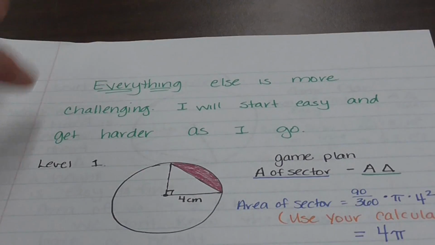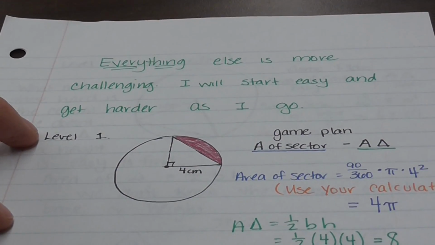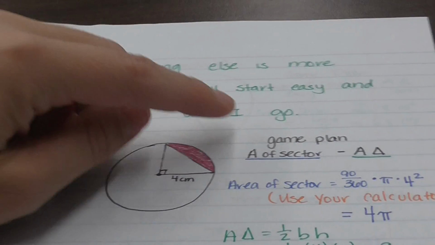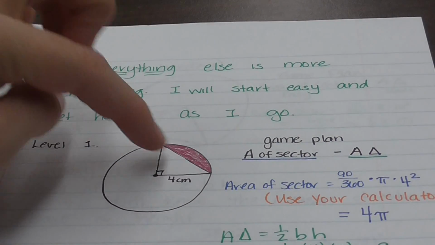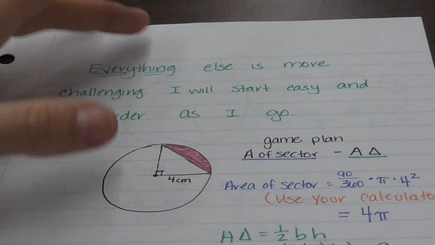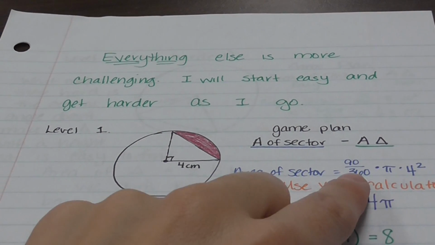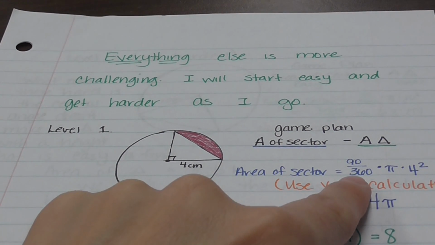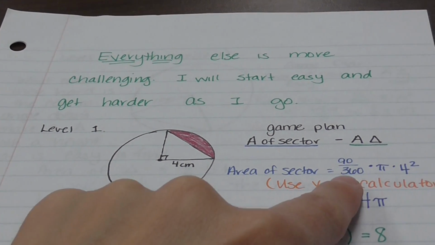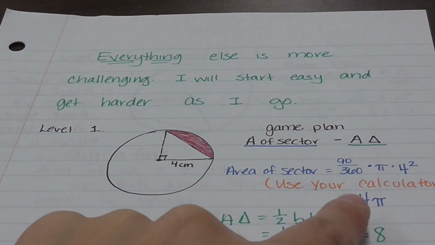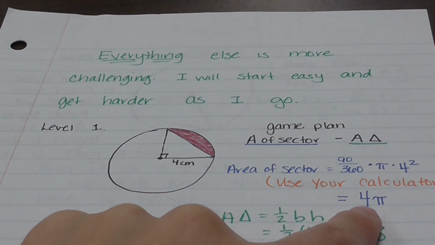So here's what they're asking for: area of the shaded region. Your game plan: area of the whole sector minus area of the triangle. The area of the sector you set up as angle over 360, 90 over 360, times pi times r squared. So that's just 4 pi.